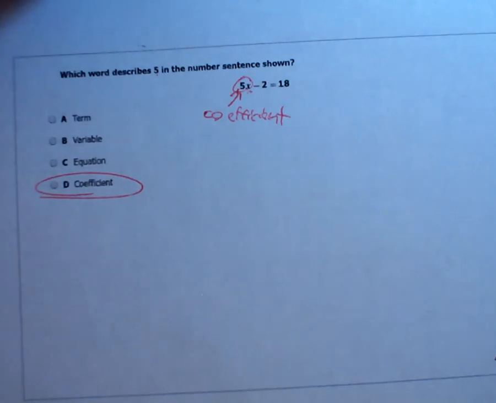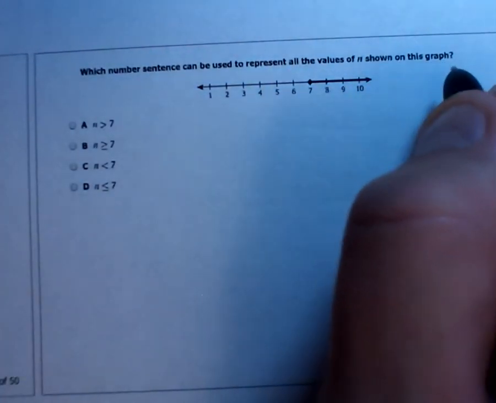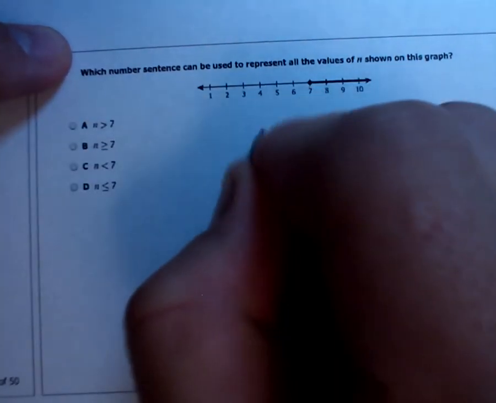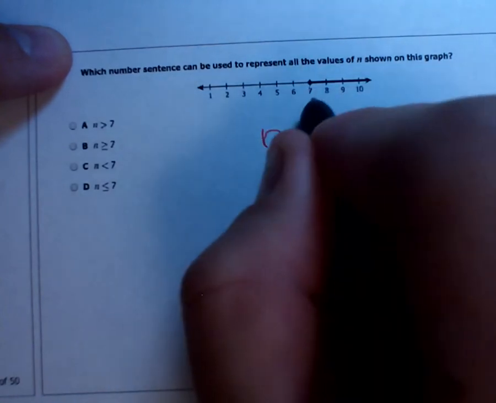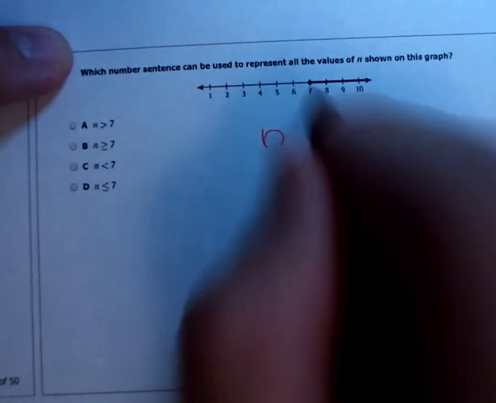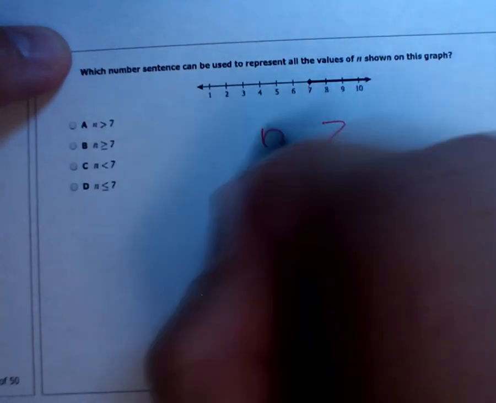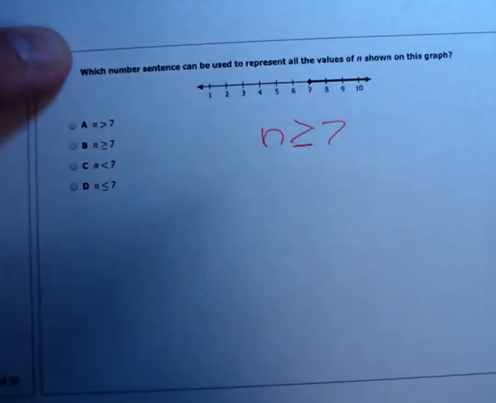All right, moving on. Which number sentence is used to represent all the values of n shown on the graph? All right, well, we know that here, n and 7. We know it's a number and 7. There's 7 because it's on 7. It's or equal to because it's a filled in circle. It's pointing right, so we're going to point right. So that's what we're looking for. B.